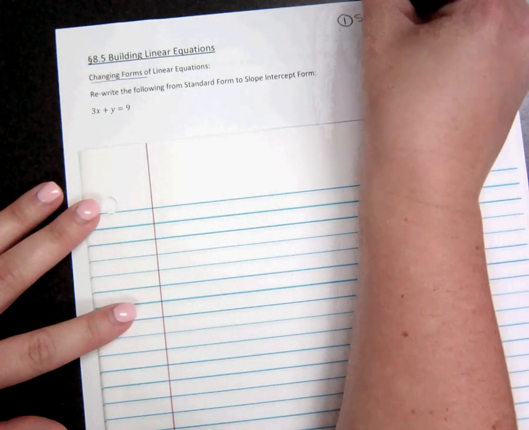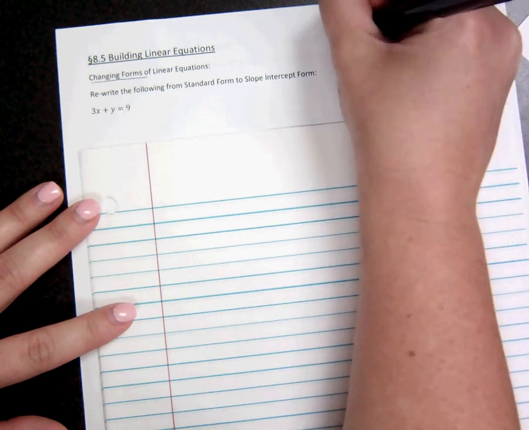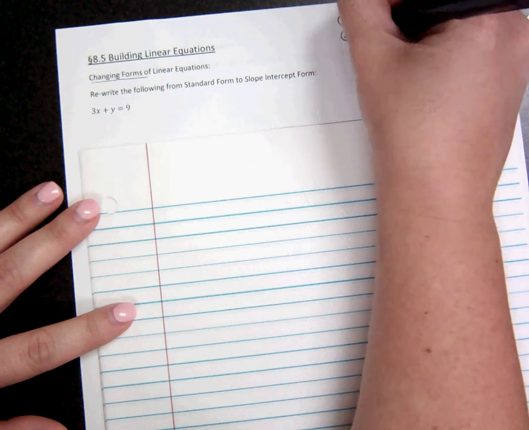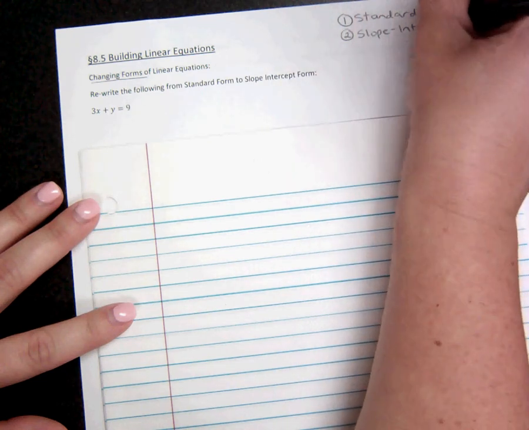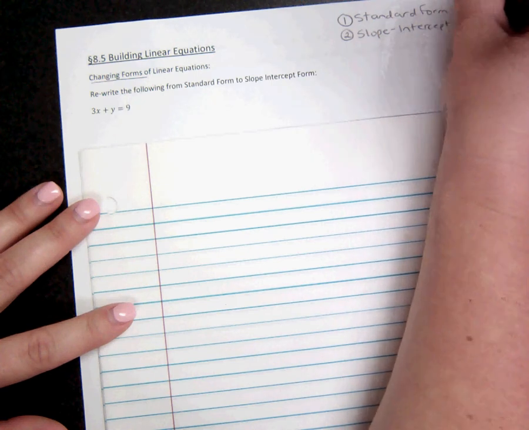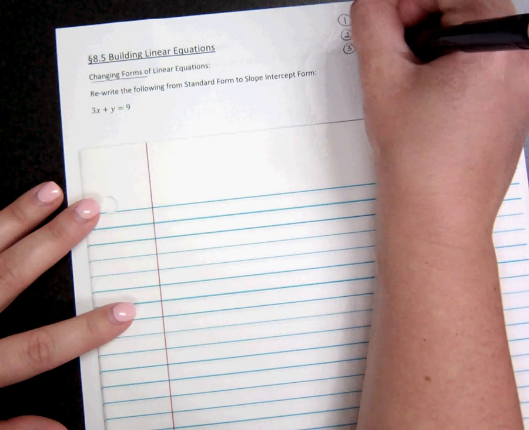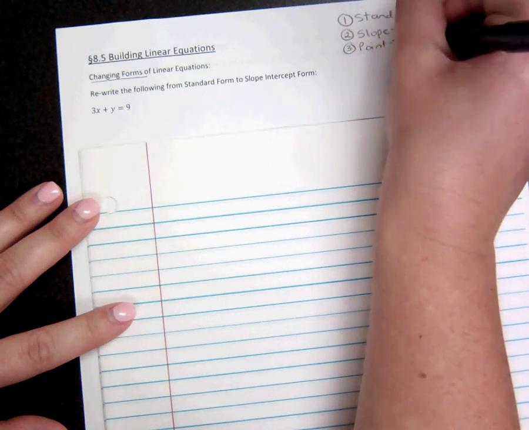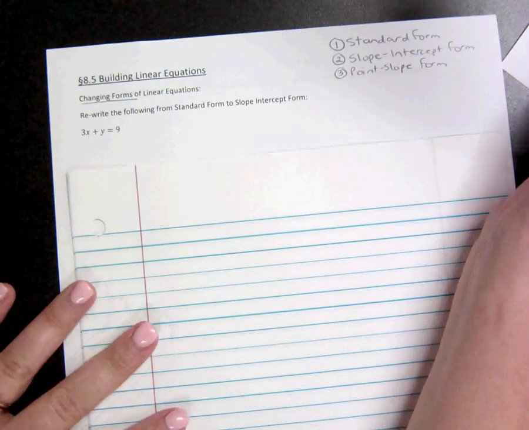There's standard form, there's slope-intercept form, which is the one we're most comfortable with usually, and there's also point-slope form, which is the one you don't work with quite as much, and students get that one a little mixed up. So you always want to be able to have all three forms.